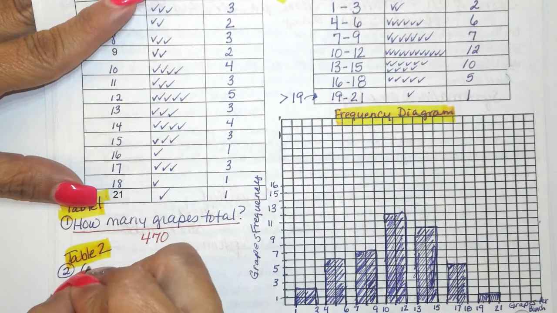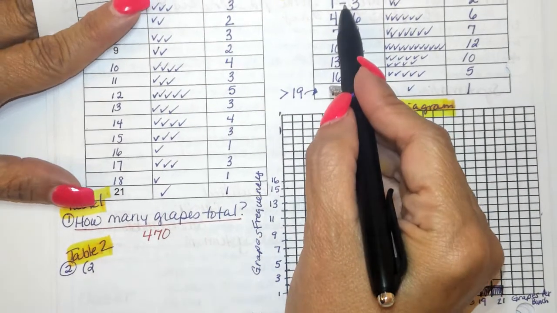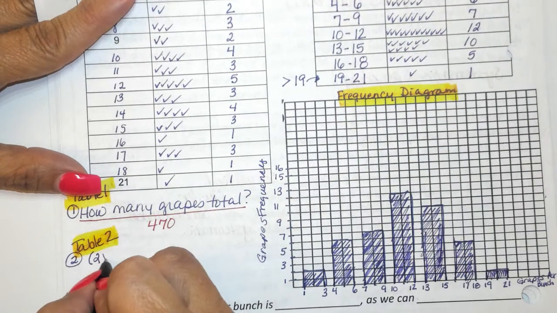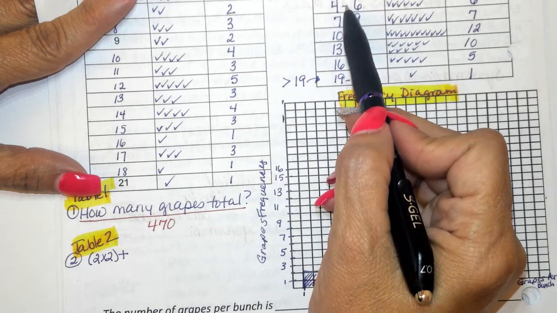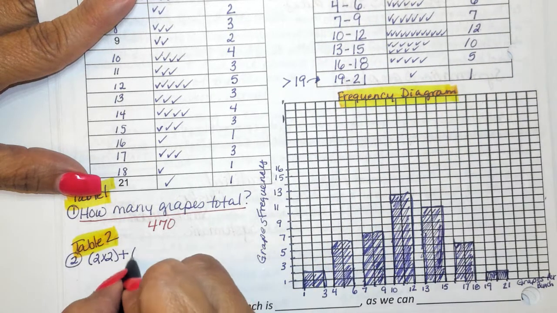So I would do this. I would take those 2 right here, this 2, multiply it times 2, and then add it. So 4 to 6, the middle would be 5. 5 occurred 6 times.